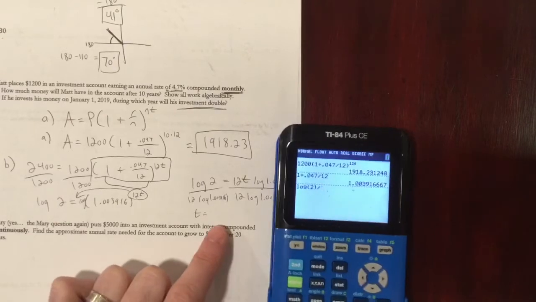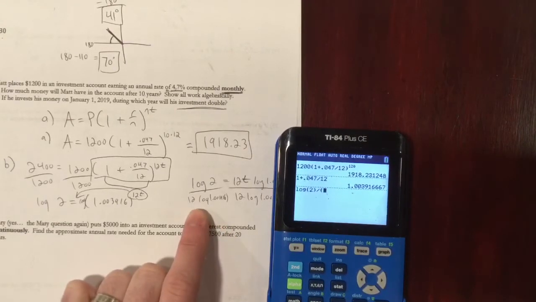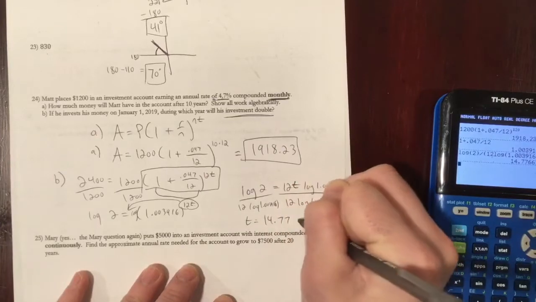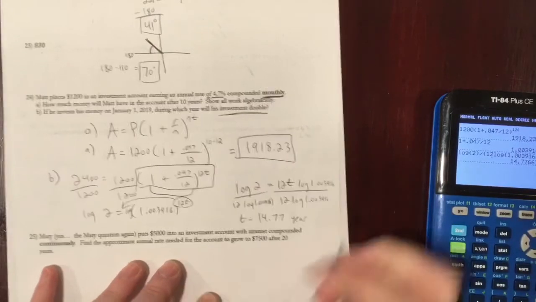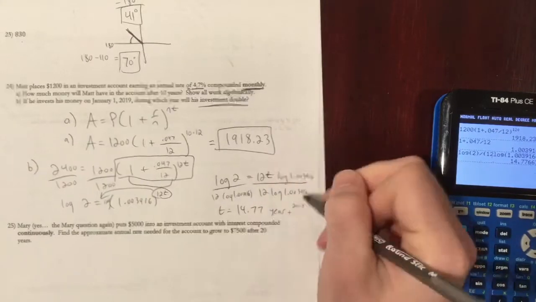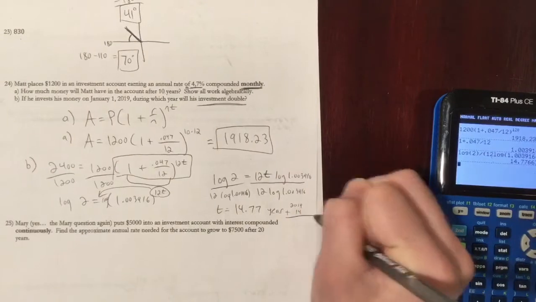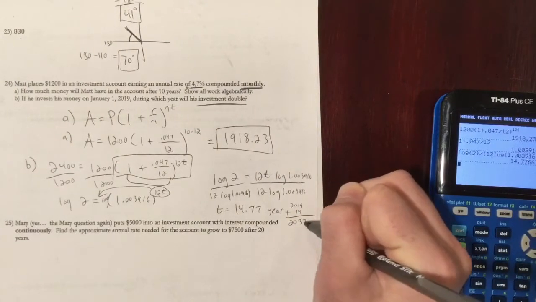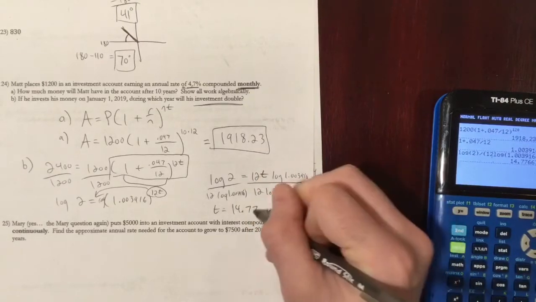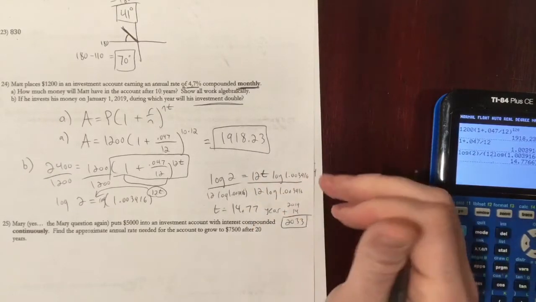Be careful how you plug this in. You have to use parentheses with the denominator because we want it to multiply it by 12. 1.0039166667. When I press enter, I get my answer, 14.77 years. But it says what year does it happen in. So if we have 2019, and I'm really adding, it happens in that 14th year. If I add 14 here, it's 2033. The year 2033 it happens. It doesn't quite hit 2034, because that would be 15 years. So the year 2033.